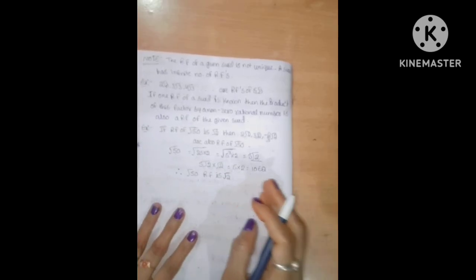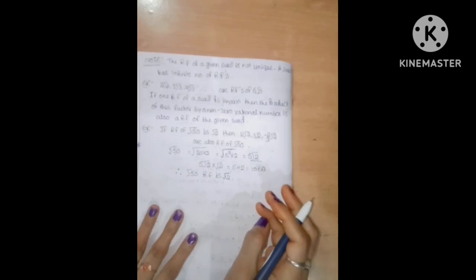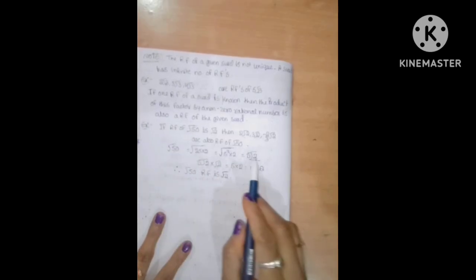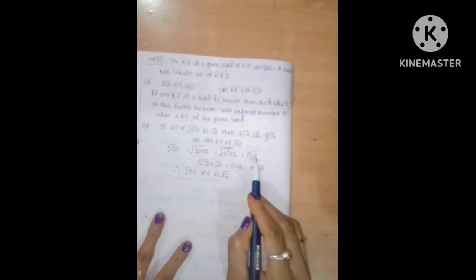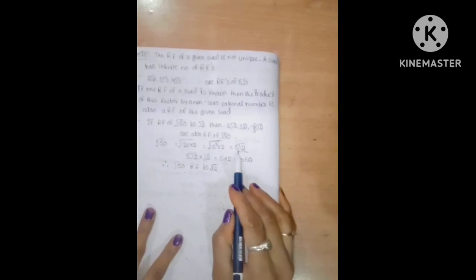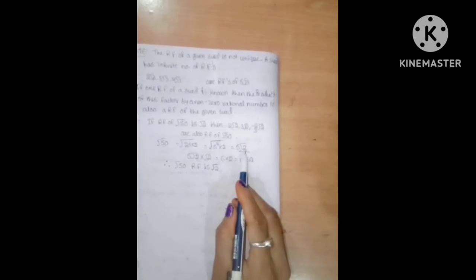That is rationalized only. Okay, first here, this one is converting into the simplest form. This is the simplest form. 5th root 2 is the simplest form. This is the pure surds.